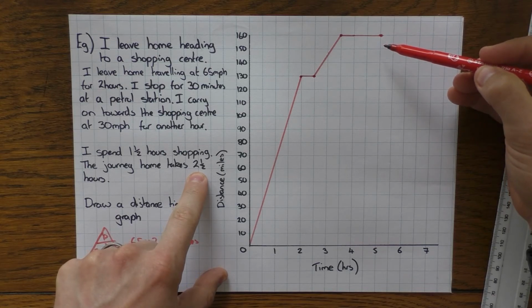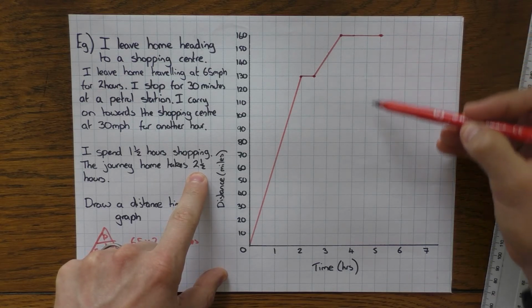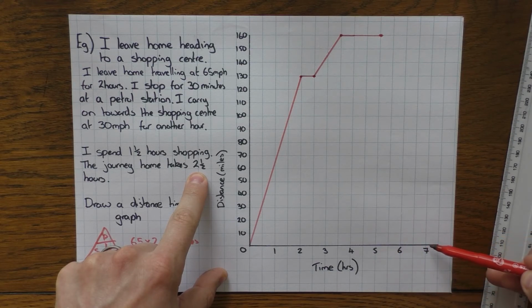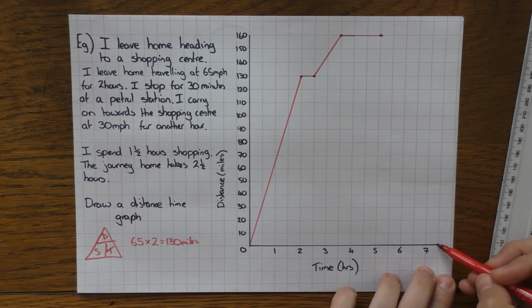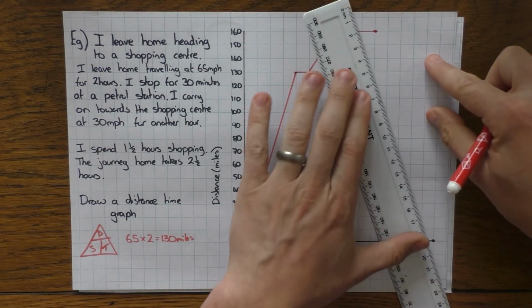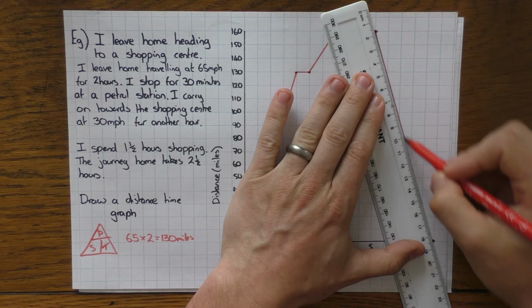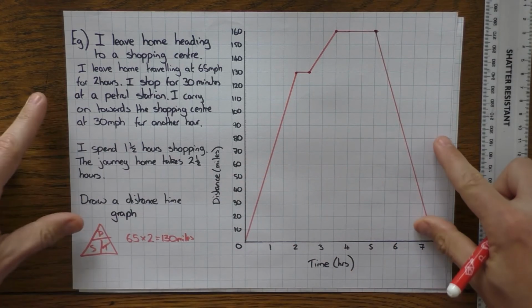Well, if I'm on 5, 2.5 would be 6, 7.5. So it would be that point there. So I join those up like so to show my return journey.